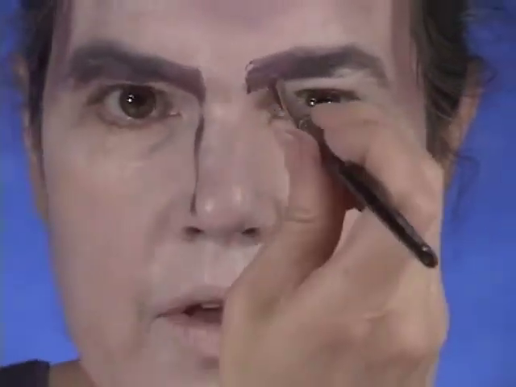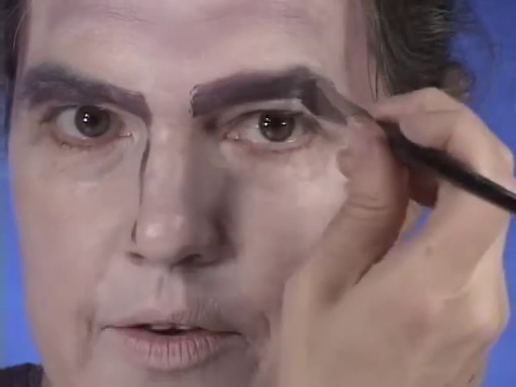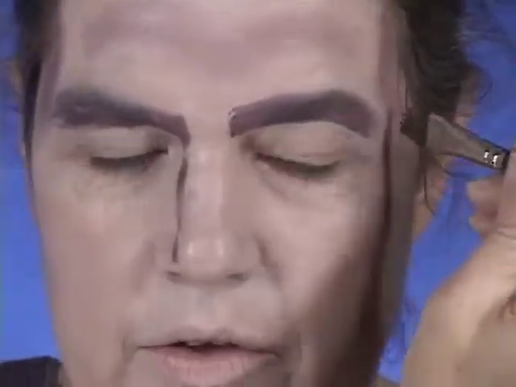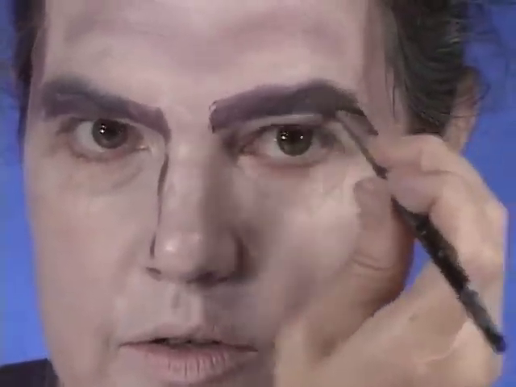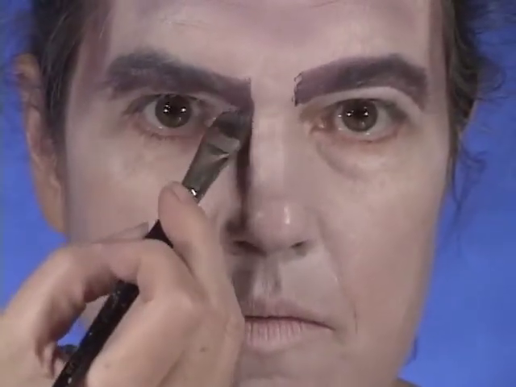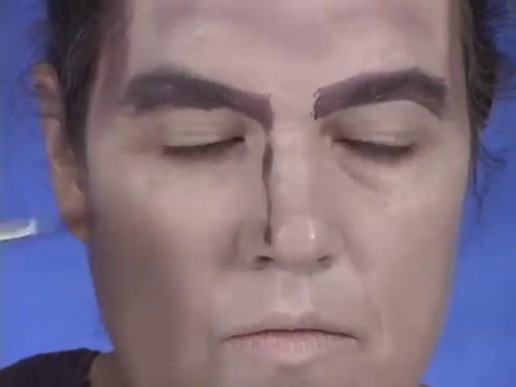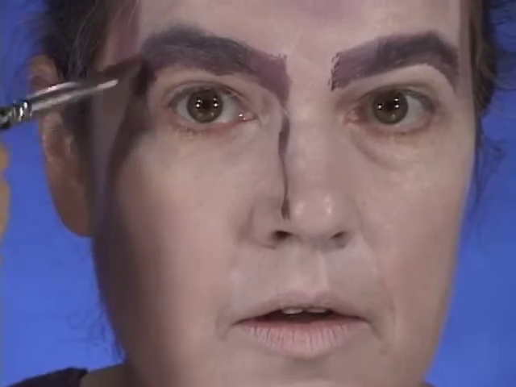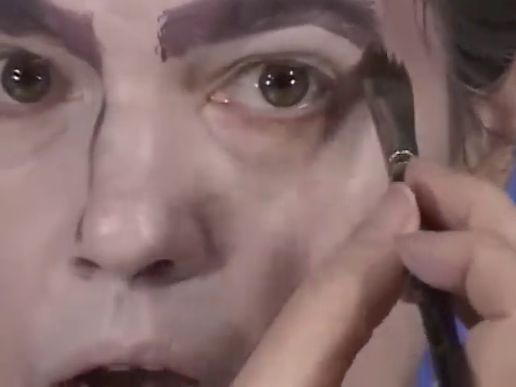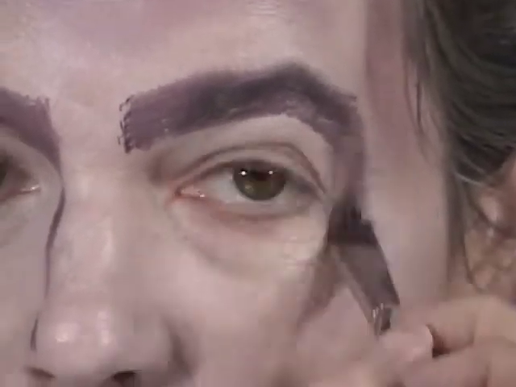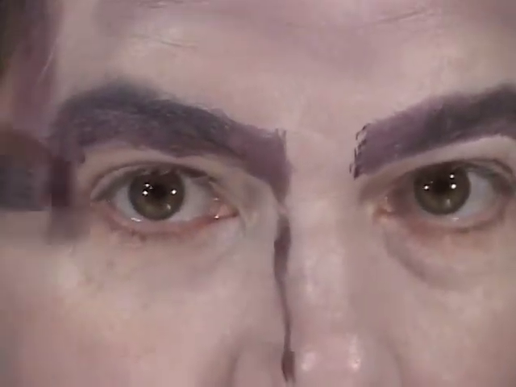Note again, I've got my evil eyebrows growing back together again. They're becoming huge going across. Now, a little bit out here. Note that I'm not putting a lot of dark right close to the eyes because I want to make the eyes look bigger.